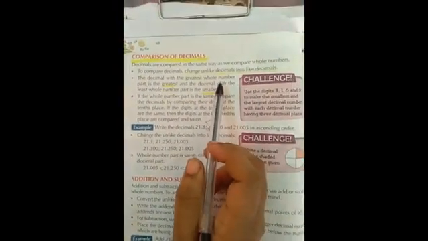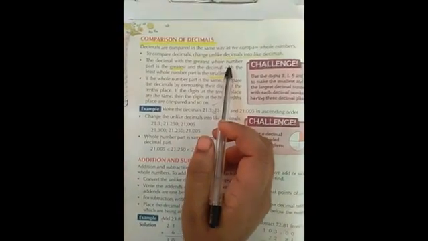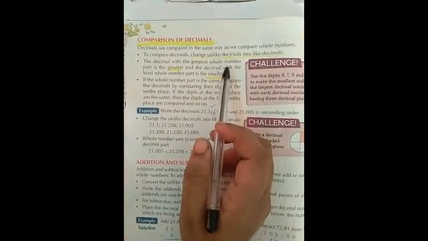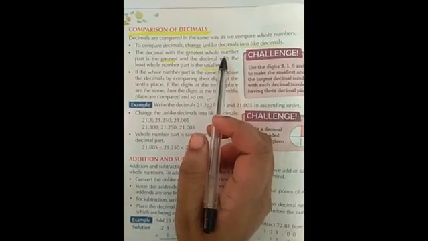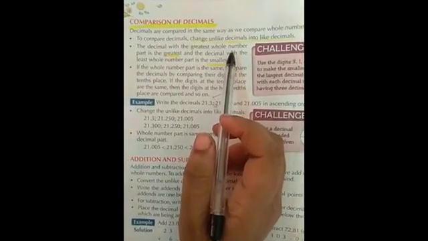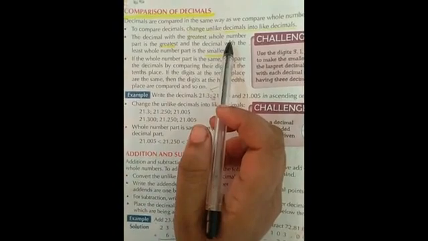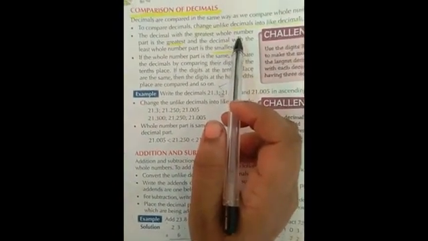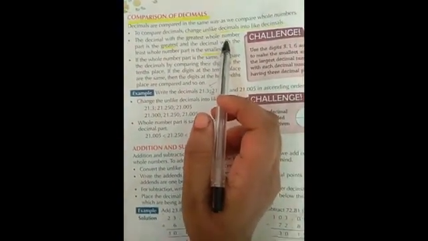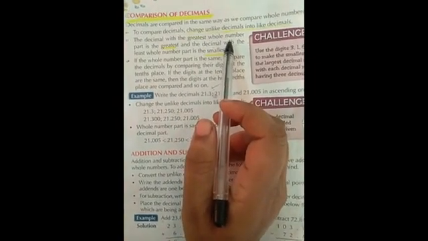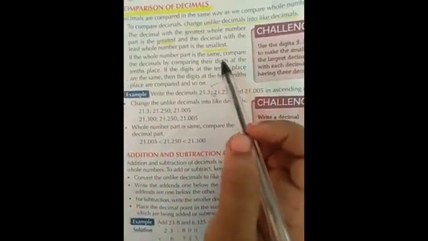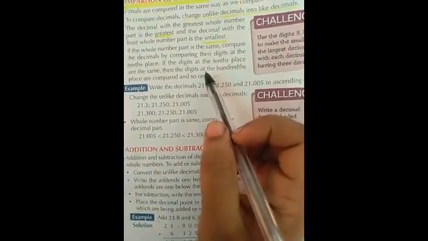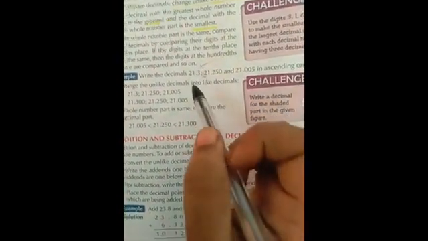If the whole part is different, then it becomes easy to compare: the greater number will be the larger decimal. But if the whole part is the same, then we have to look at the decimal place part. First we look at the tenths place digits, then the hundredths place, then the thousandths place. This way we can compare. Okay, now let's do some examples.